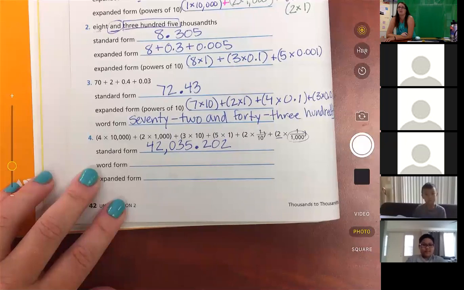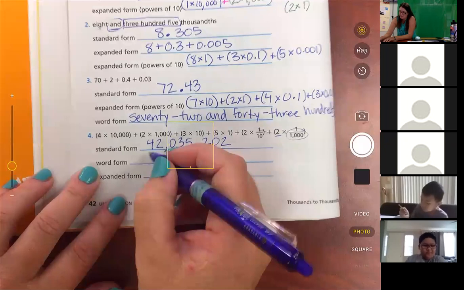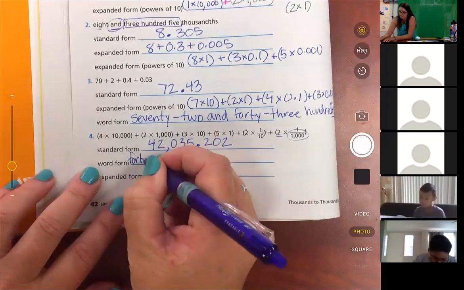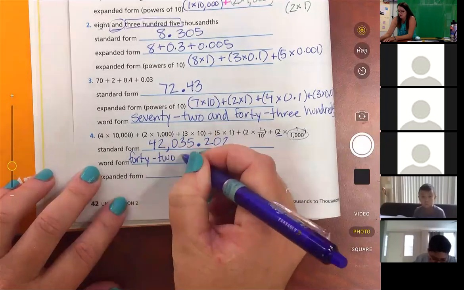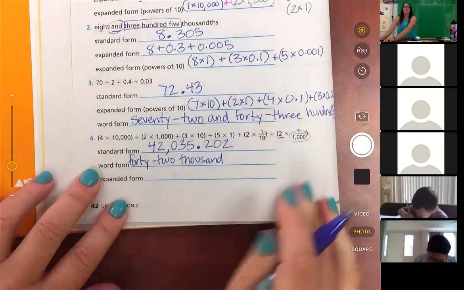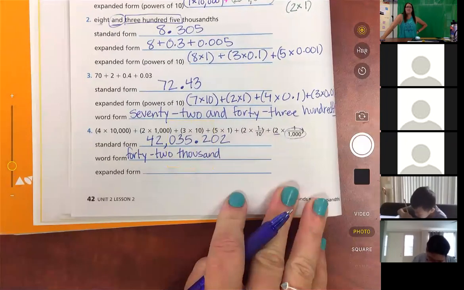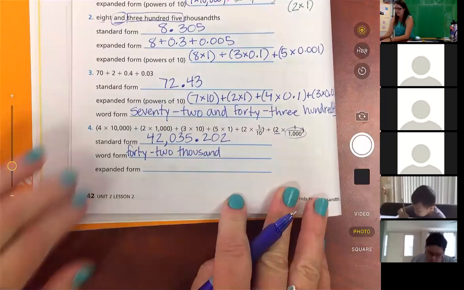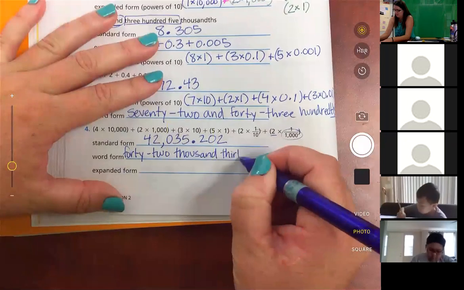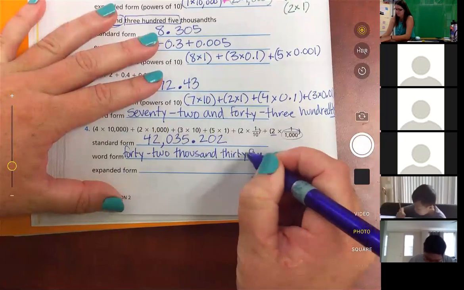Now we have to write it in word form. Holy schmoly. So I'm going to start with my 42,000. Forty-two thousand. Am I going to say forty-two thousand thirty-five? No. I'm going to save that "and," right? Forty-two thousand, thirty-five, hyphen between those.